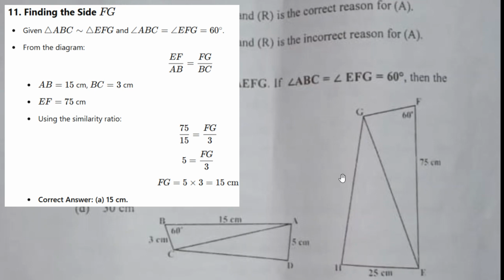ABC. This is your triangle here. Angle ABC equals 60 degrees. Angle EFG is also 60 degrees. The length of FG, this FG length. This is 25 given and this is 75 given.